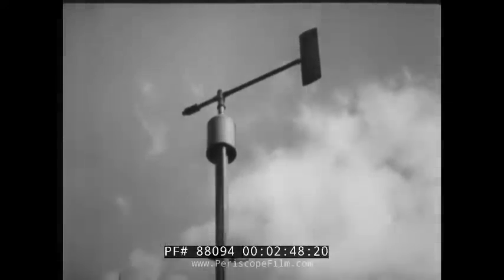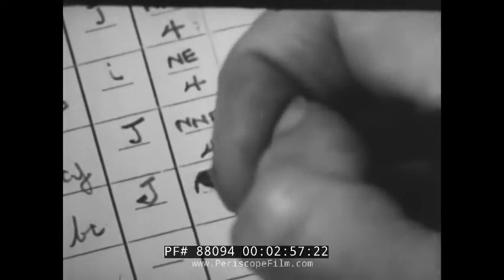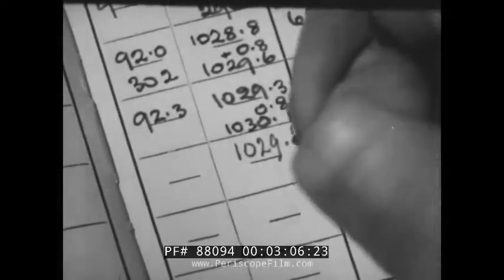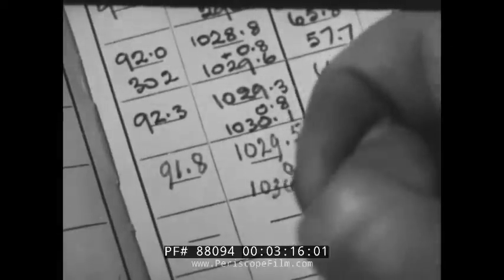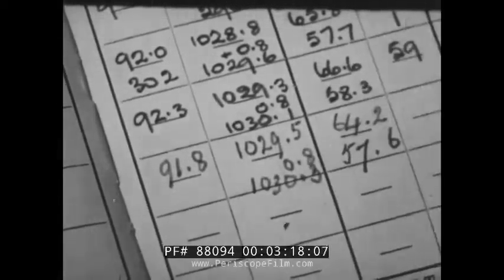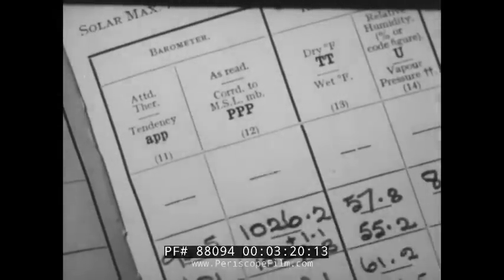The wind direction and force may be read off from the record of a Dines anemometer. Pressure is observed on a Q-pattern barometer and reduced to sea level. The tendency.